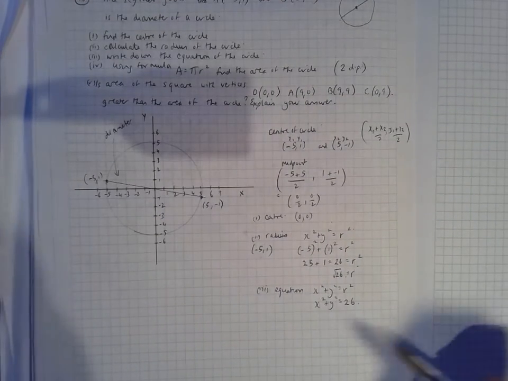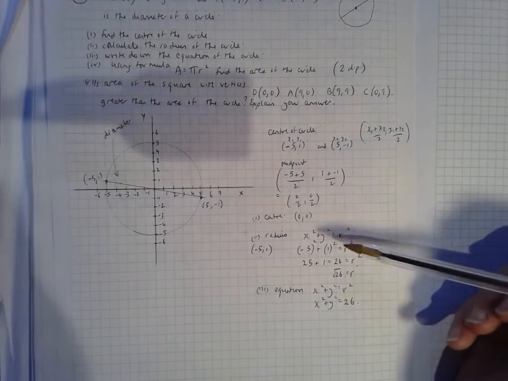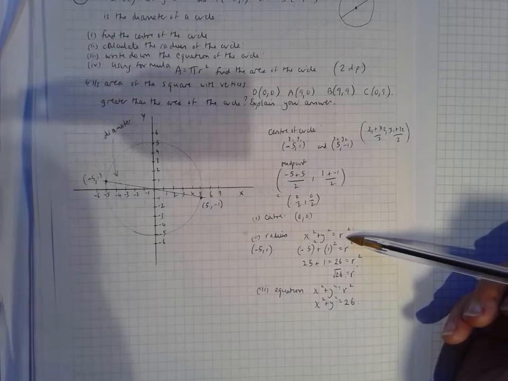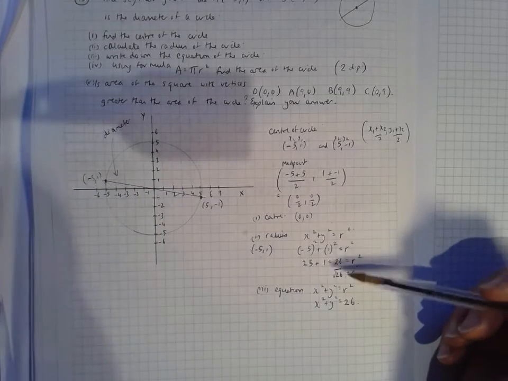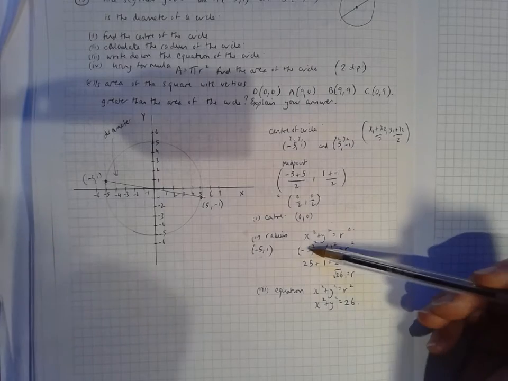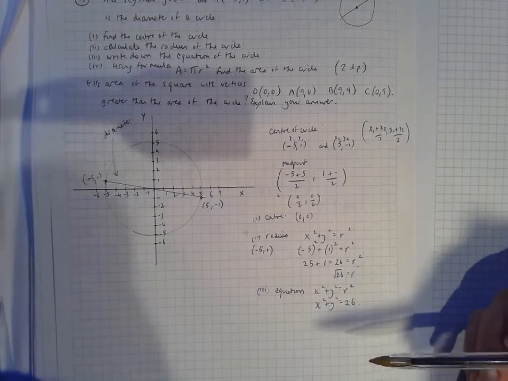Okay, I hope that makes sense. So we knew the center, we didn't know the radius. We could have used the distance formula to find the distance from here to here, but actually it's as handy to just sub in the point that should be on the circle, and that gives us r squared, and then we can find out the radius.